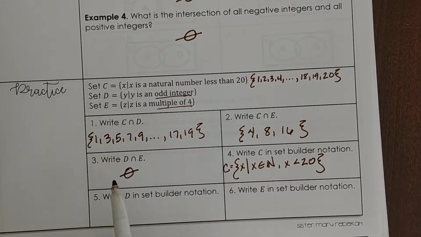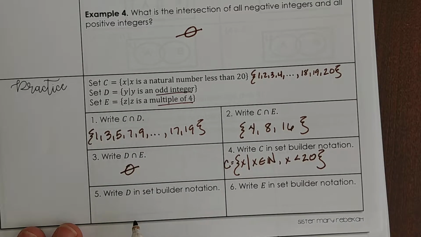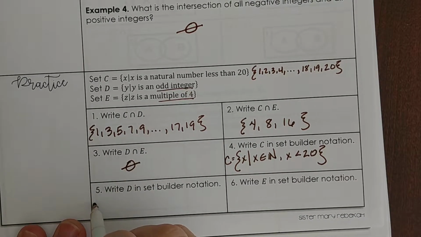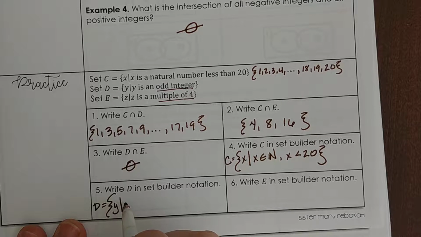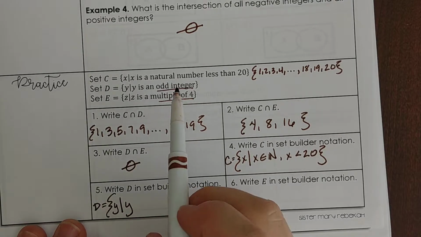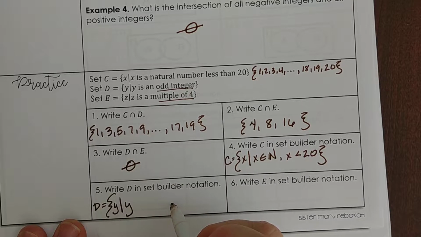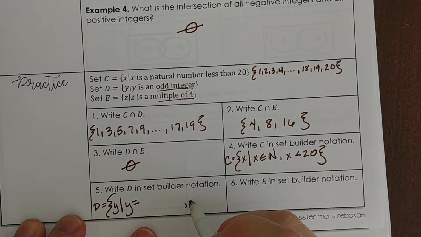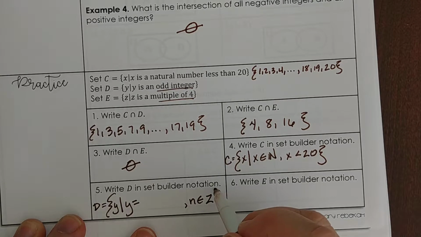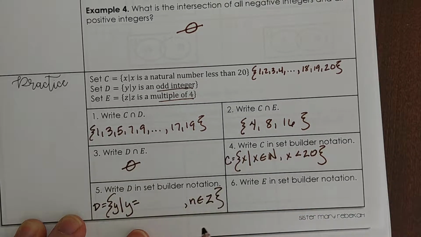Let's write D in set builder notation, number 5. This is the set D is equal to the set of Y such that Y, and I want all of the odd integers. So how can I define the odd integers? Well, I need to define another variable, n, as an element of the integers.